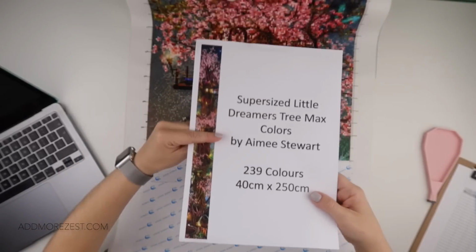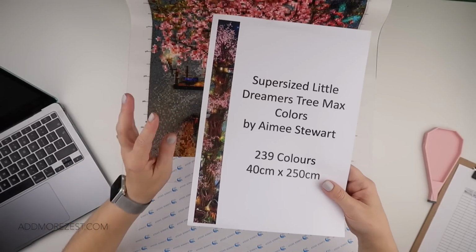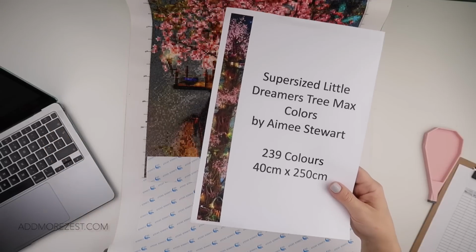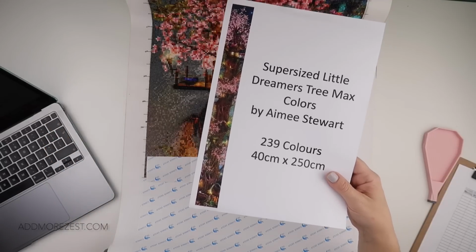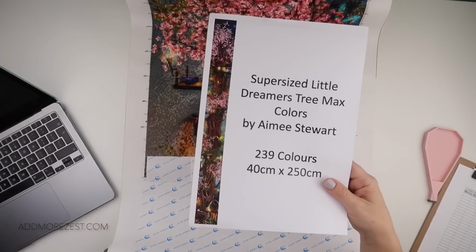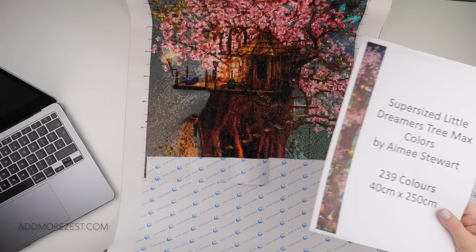So I've got all that amount to do and I've got all that amount done. I'm more than 50% because I hit 50% last time. But I am getting there.